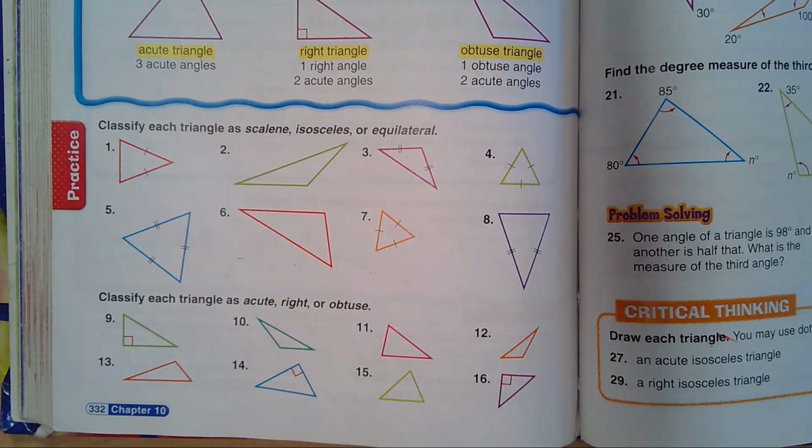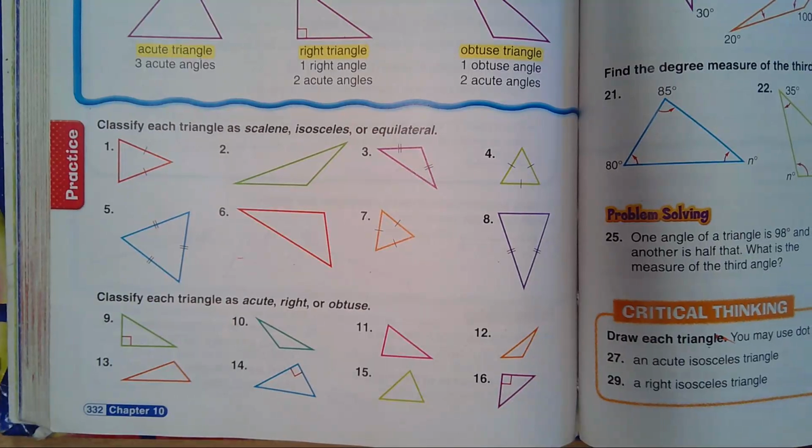Not hard. Obviously, you know they're different. It's one or the other. It's just trying to remember which one it is. Okay. Good with that? So that's how we classify them by sides.